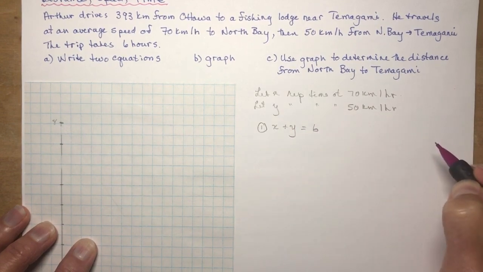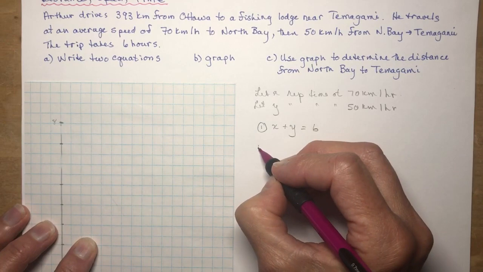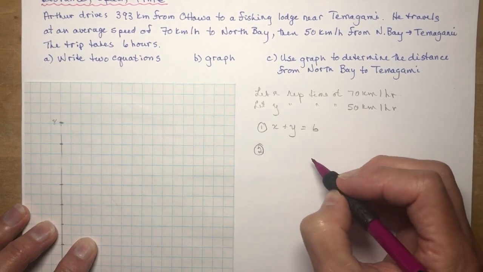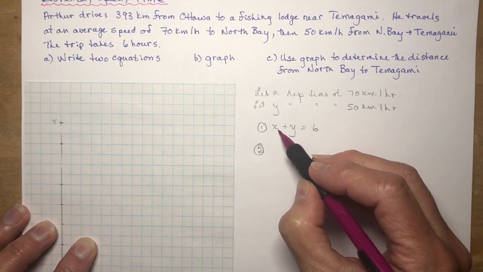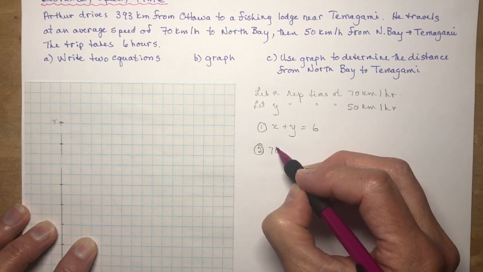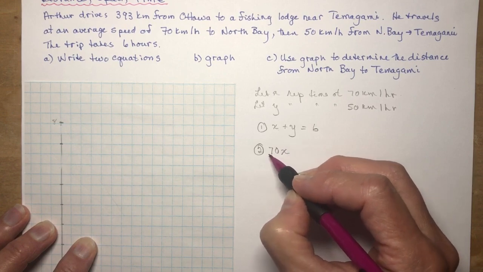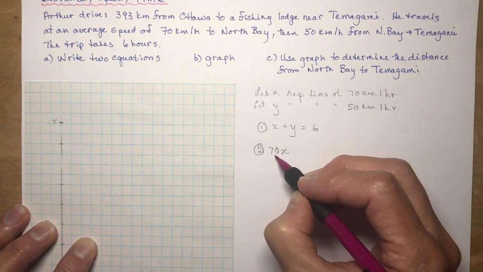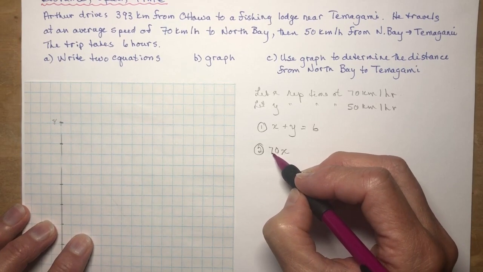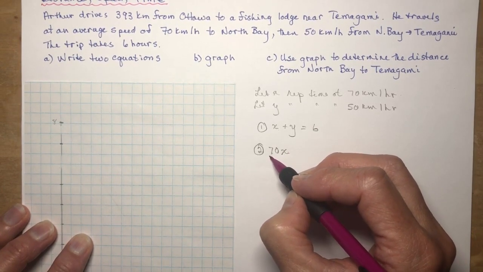That's pretty easy. Now the second equation, we're going to use the distance. So if I go 70 kilometers an hour for a number of hours, that's going to give me a distance, right? So if I said I went 70 kilometers an hour for 2 hours, you would know that I went 140 kilometers.